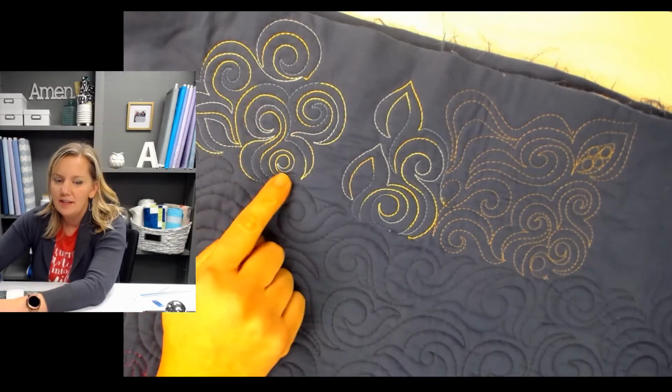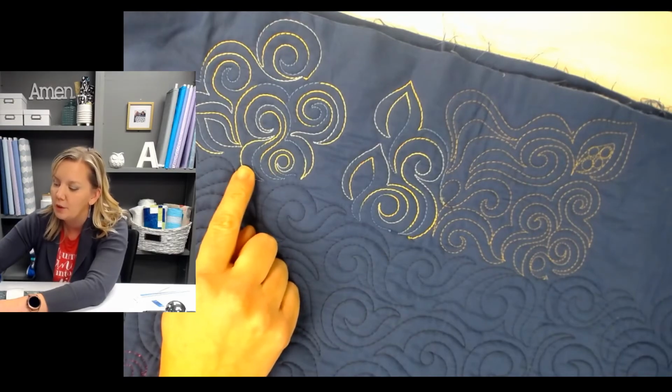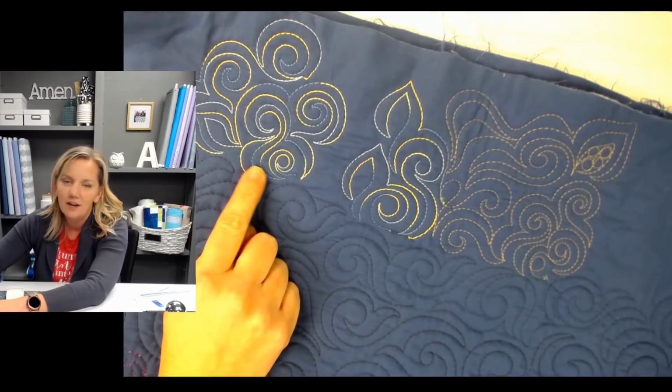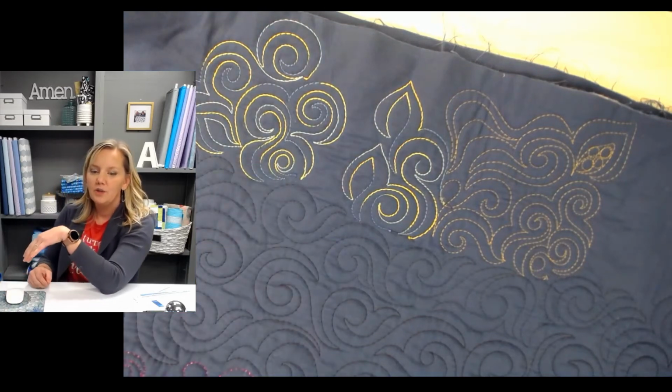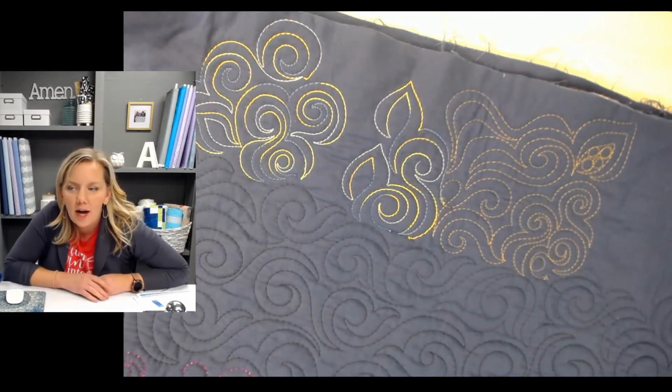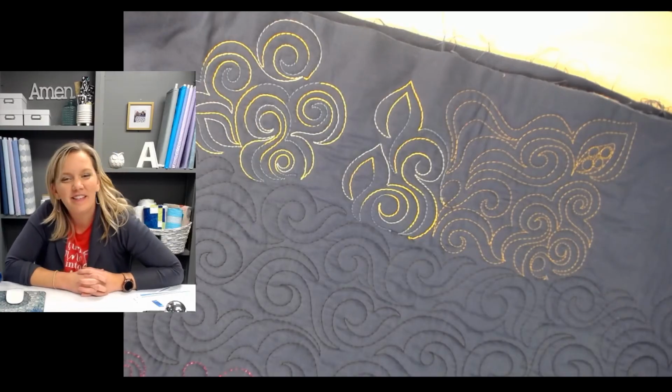So up here, this is very thick thread. I want to say it's like 30 weight, or it's like jean stitch. I don't even remember because I don't have it here, but it's very, very thick. It's also variegated. So let's talk about color. What color thread should you use on your quilt? Well, it depends. It really depends.